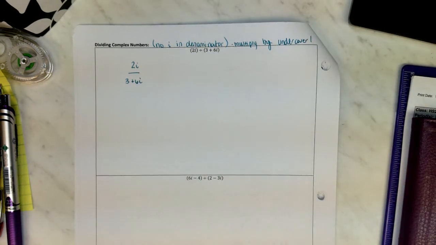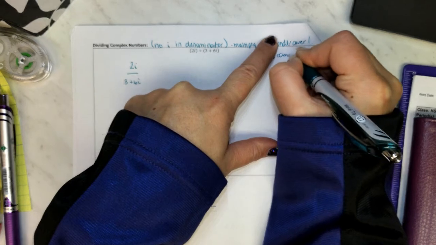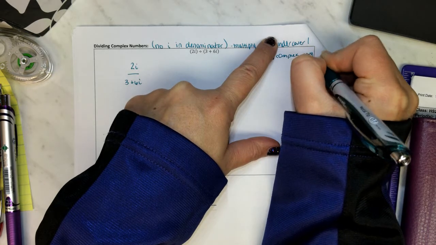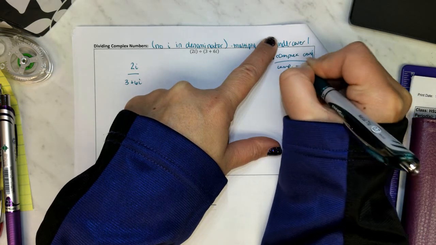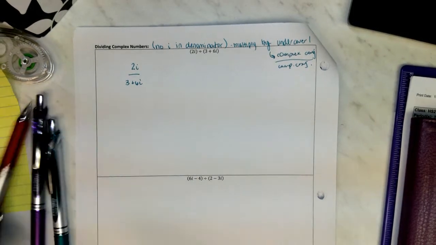And the undercover 1 is going to be your complex conjugate over the complex conjugate. So, when we multiply by this undercover 1, you're going to look at your denominator and you're going to say, what's that complex conjugate? It'd be 3 minus 6i. So you're going to have to do that on both the top and the bottom.